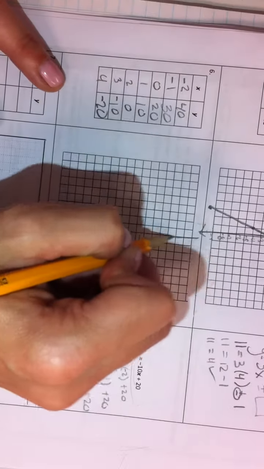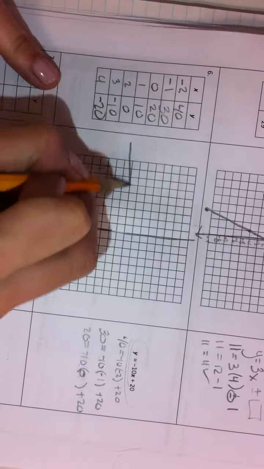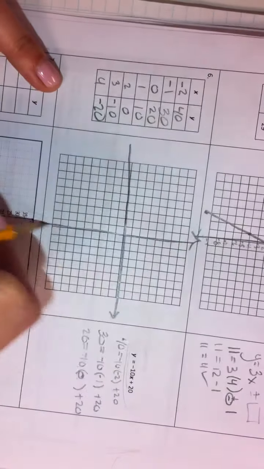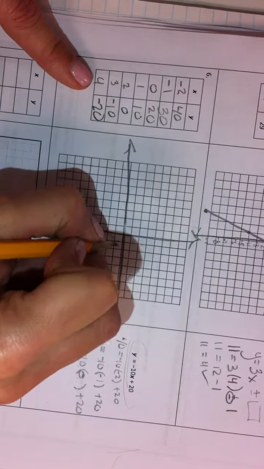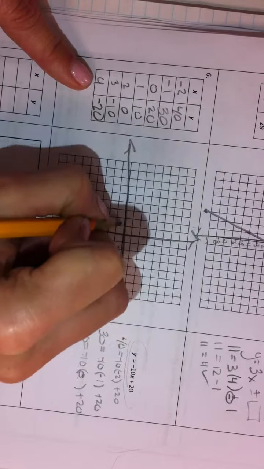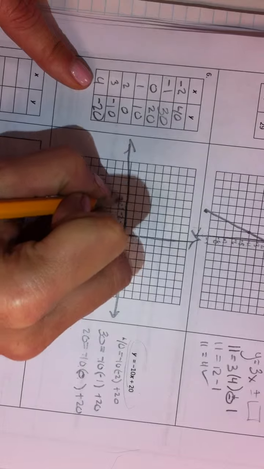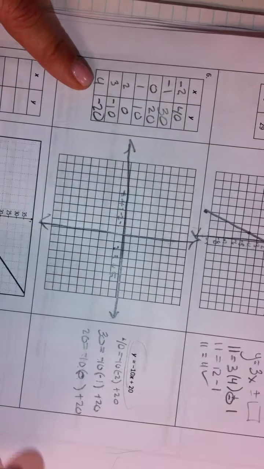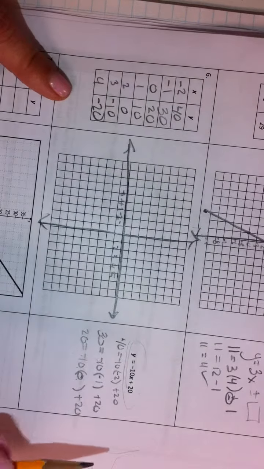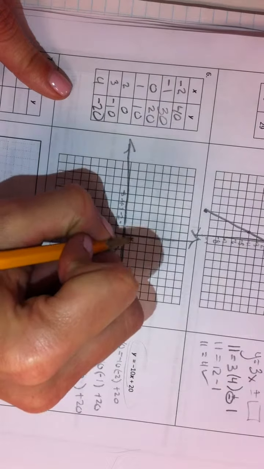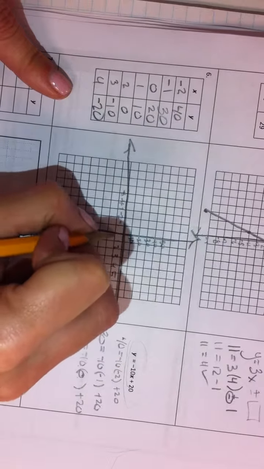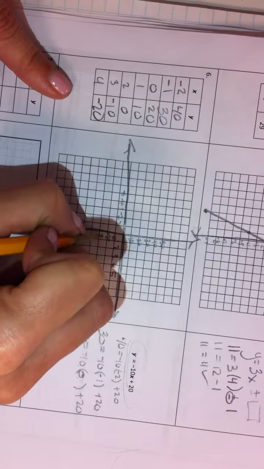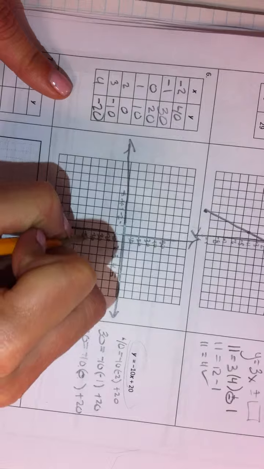Notice how I have negative x's and negative y's. So I'm going to need all 4 quadrants. My x's are pretty easy. We're going to go by ones. 1, 2, 3, 4, 5. Negative 1, negative 2, negative 3, negative 4, negative 5. My y's, however, go by tens. So let's go by tens on the y's. 10, 20, 30, 40, 50. Negative 10, negative 20, negative 30, negative 40, negative 50.